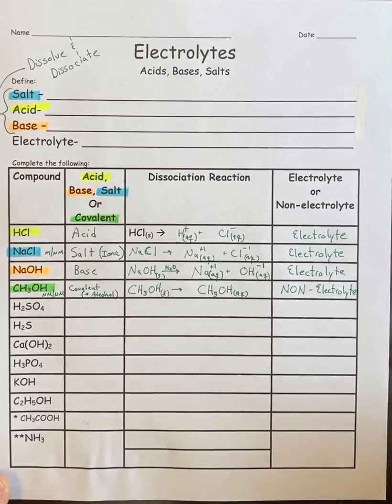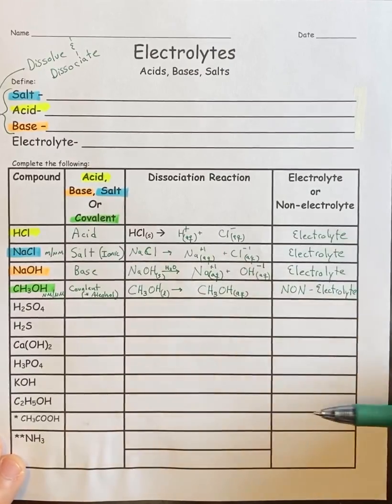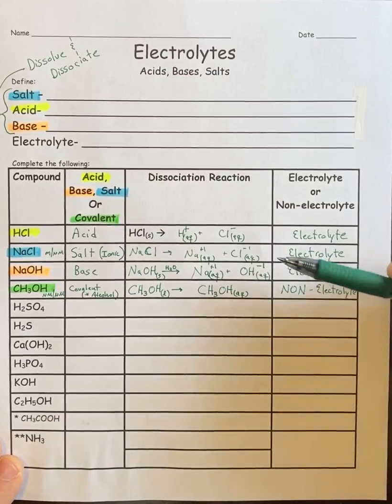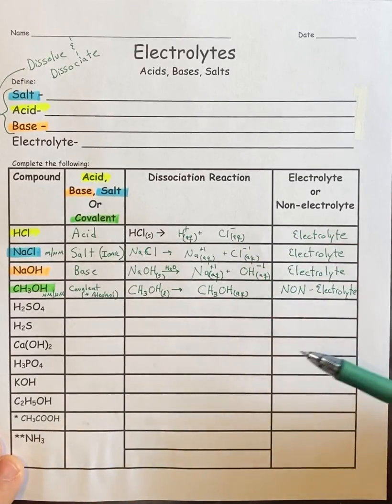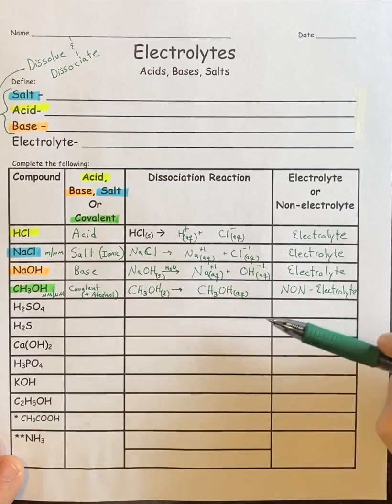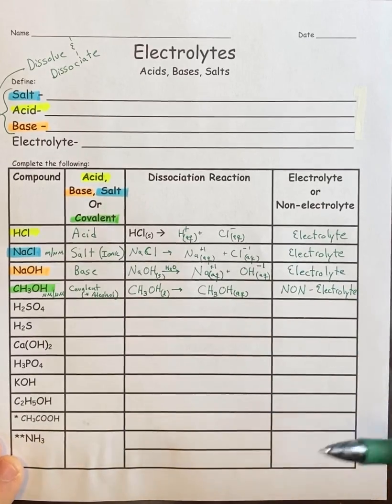Again, just to mention it one last time, everything on this sheet is going to dissolve in water. I'm not going to overly complicate this by now trying to figure out which ones will dissolve and which ones don't, because believe it or not, even in all four categories, acid, base, salt, or ionic, sometimes they dissolve, sometimes they don't. And if they don't dissolve, they wouldn't do this. We're just going to assume everything dissolves for this to make it a little bit easier.